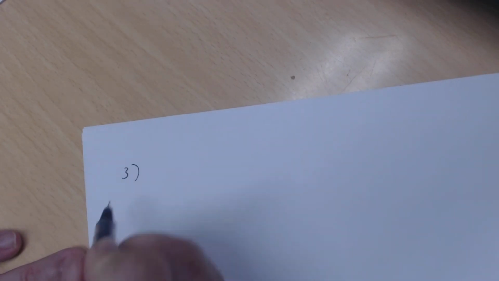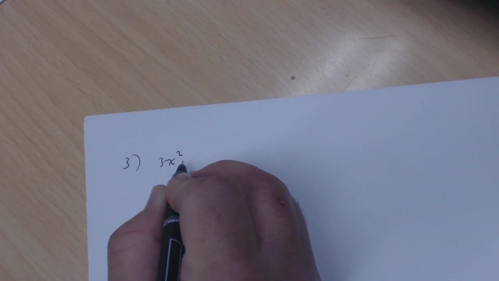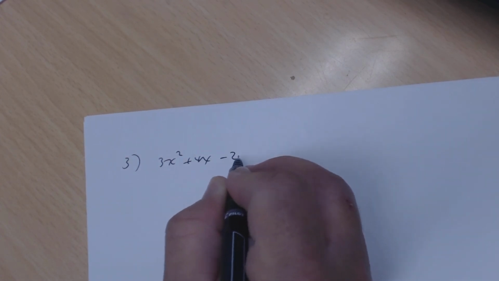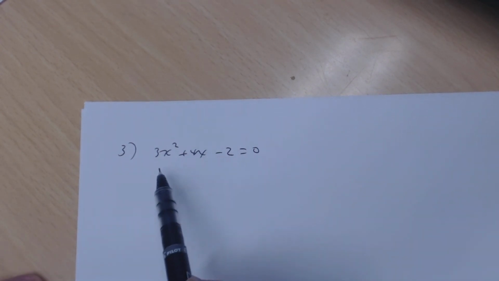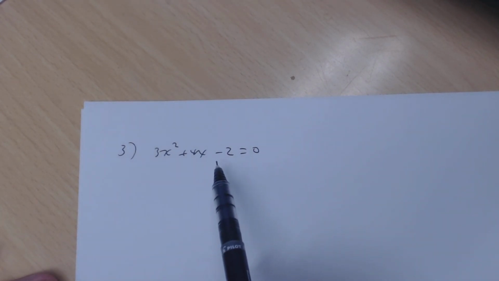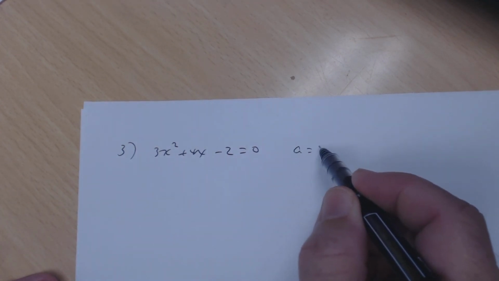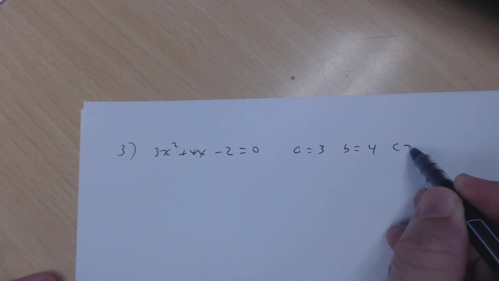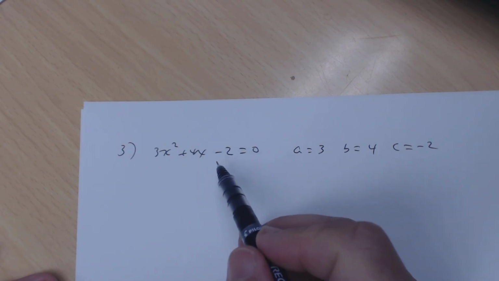All right, number 3. Suppose you had 3x squared plus 4x minus 2 equals 0. So again, we have to make sure in all these cases they are in standard form. Remember we did some a while ago that was not in standard form. But you have to make sure it's in standard form or general form, so you need 0 on this side. So A is 3, B is 4, and C is negative 2. A is the coefficient of x squared, B is the coefficient of x, and C is your constant.